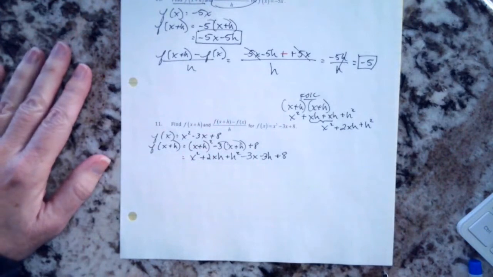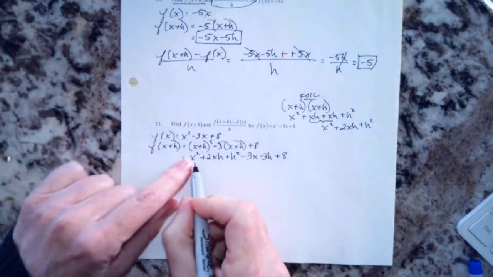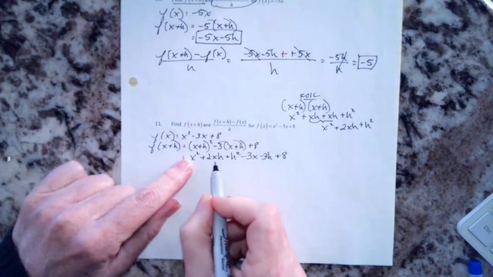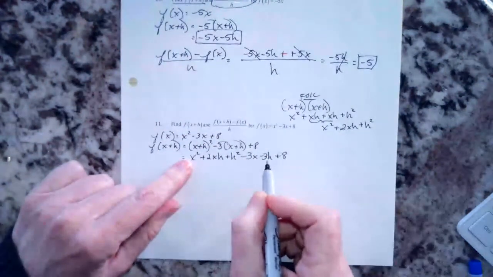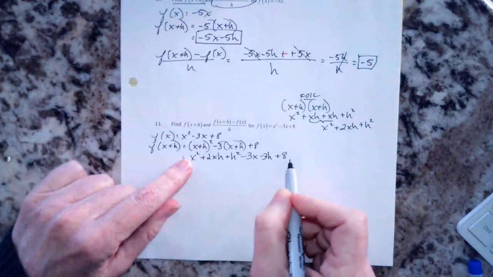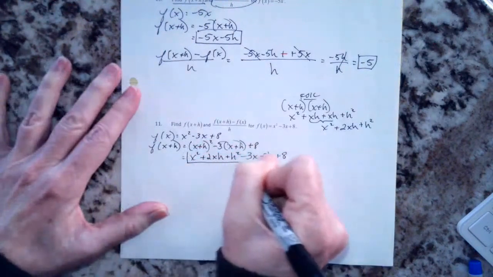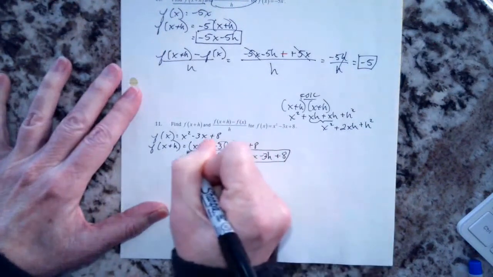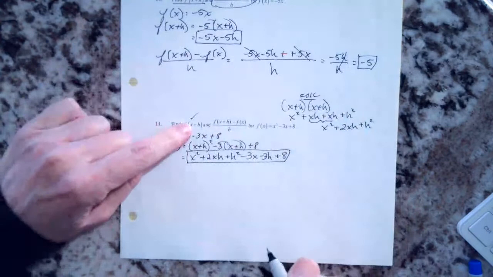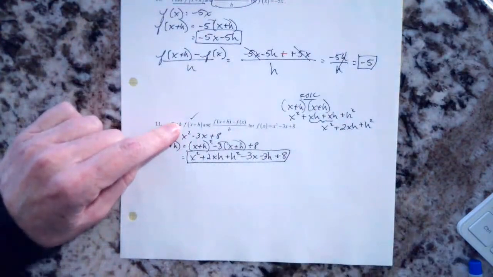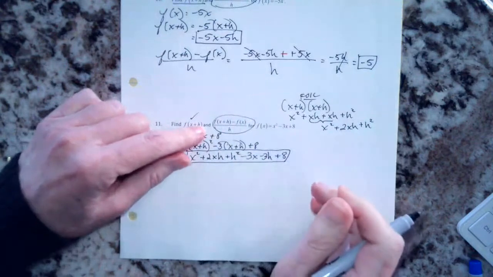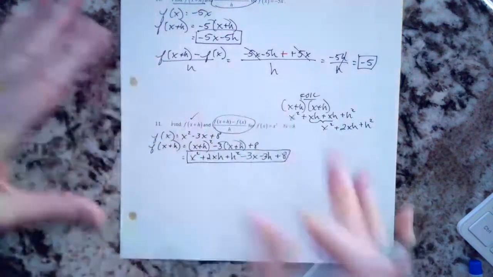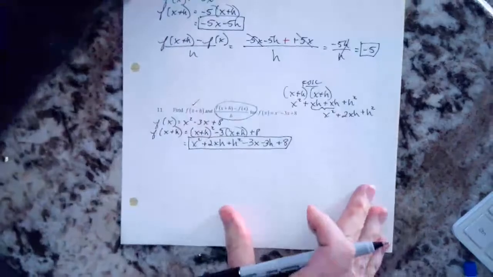See if we can combine anything. Got an x squared. I've got an xh. I've got an h squared. I got a plain old x and a plain old h, and I've got a constant. I don't see anything in there I can combine. So this is the answer to our first part, the f of x plus h. Now we can go do the difference quotient. We can do this messy thing that we've created here.